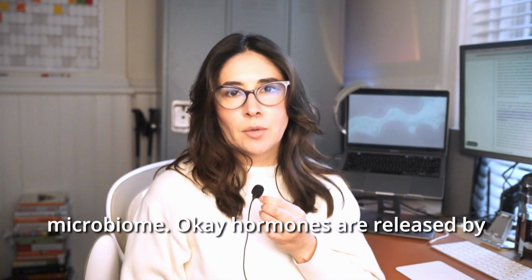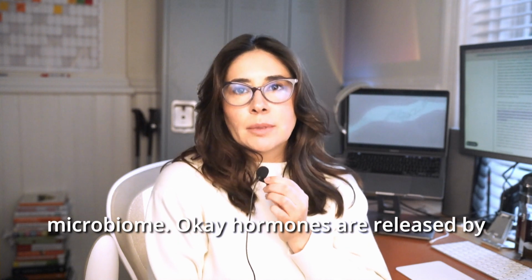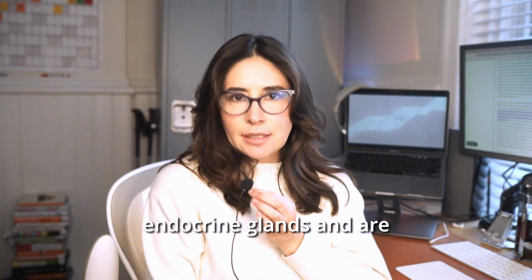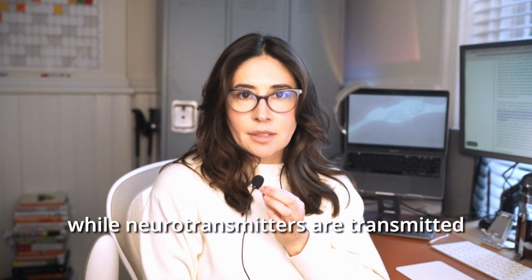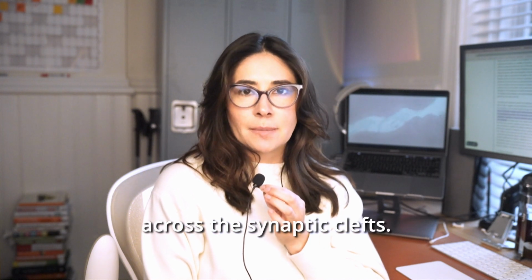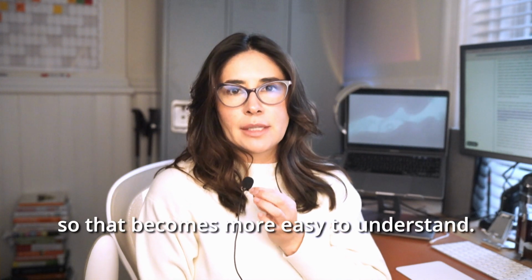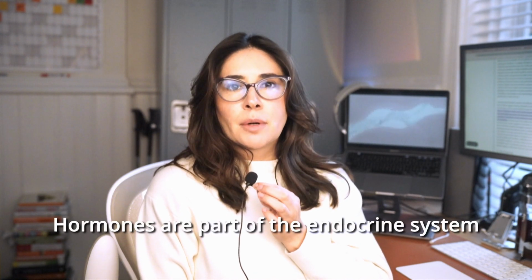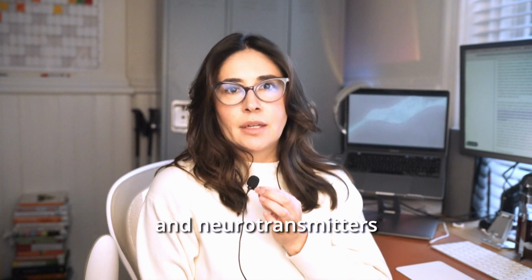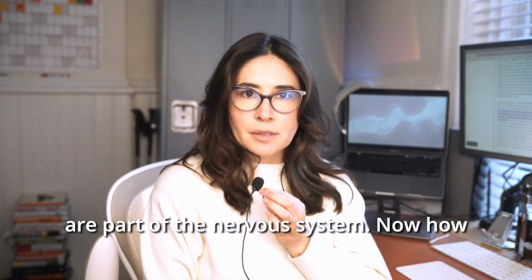Okay. Hormones are released by endocrine glands and are transmitted through blood, while neurotransmitters are transmitted across the synaptic clefts. And I'll put a picture here so that it becomes easier to understand. Hormones are part of the endocrine system, and neurotransmitters are part of the nervous system.